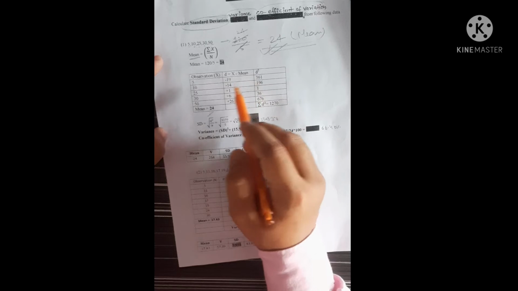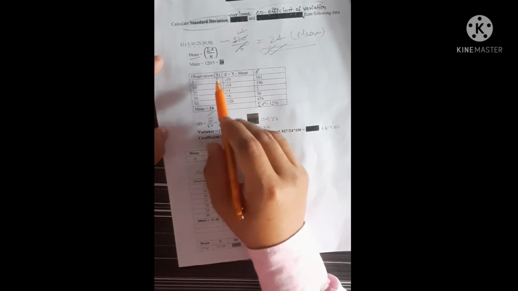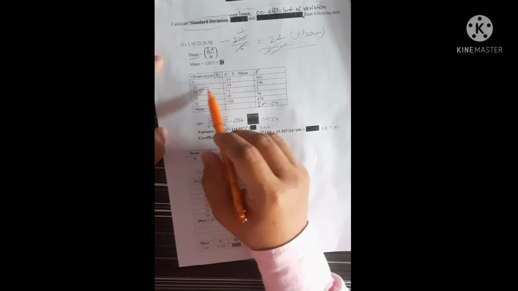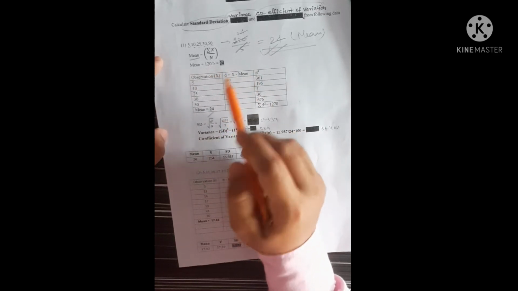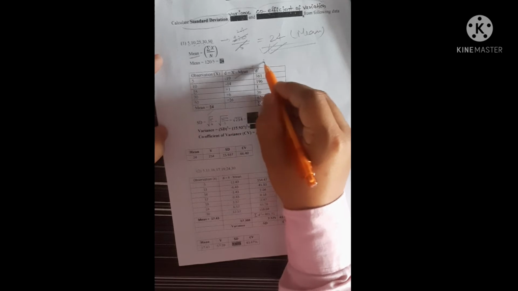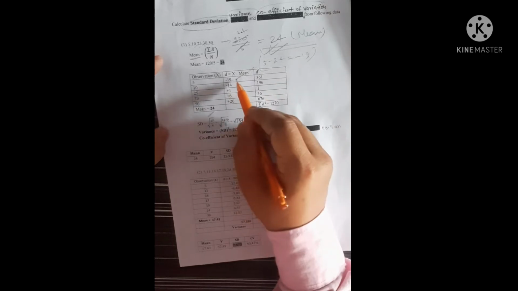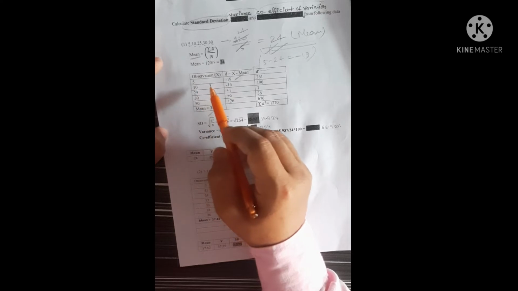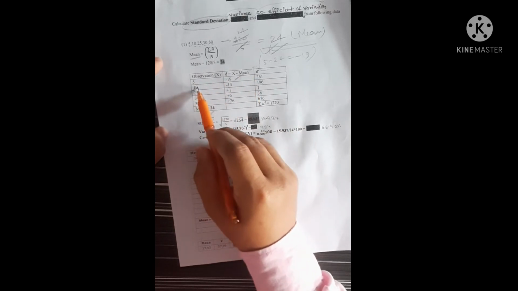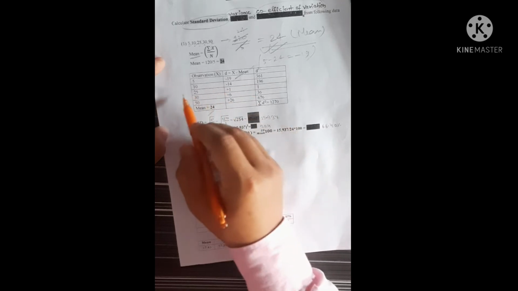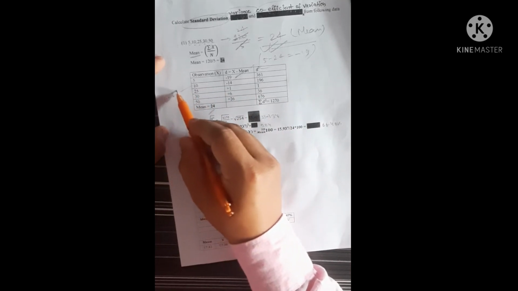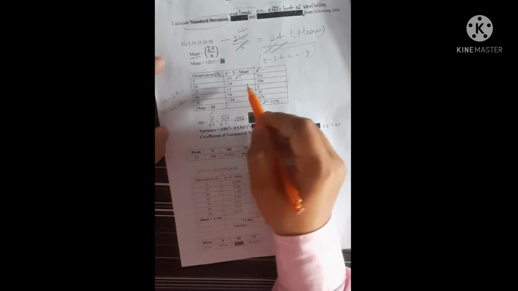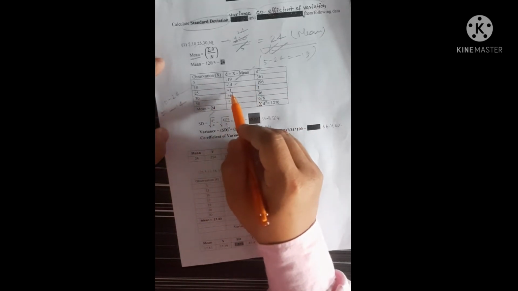Now d is equal to x minus mean. So what is x here? x is 5. 5 minus 24. We write it like this: 5 minus 24 gives minus 19. In the same way, x minus mean means 10 minus 24. The answer is minus 14.